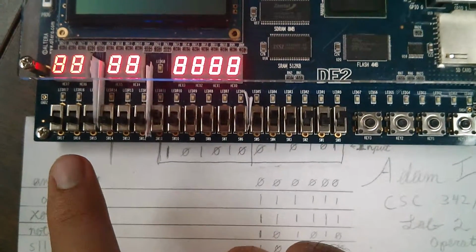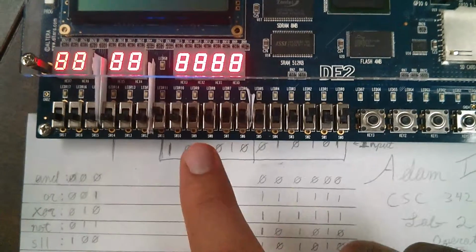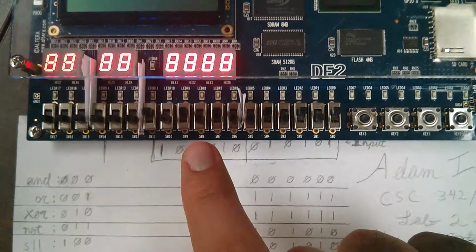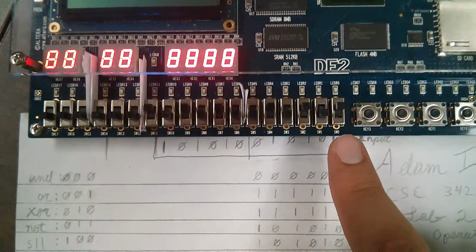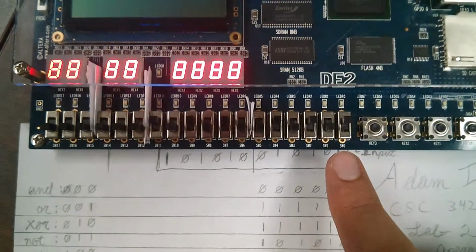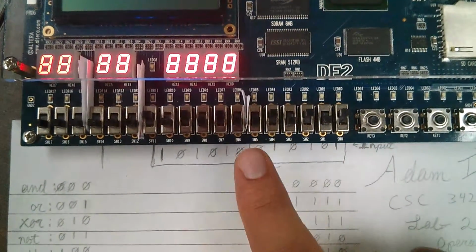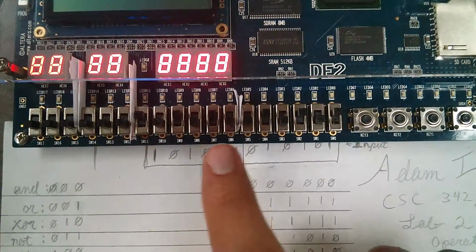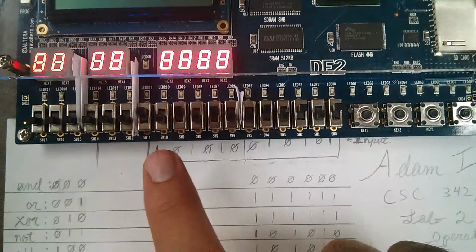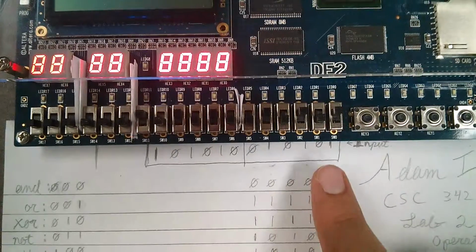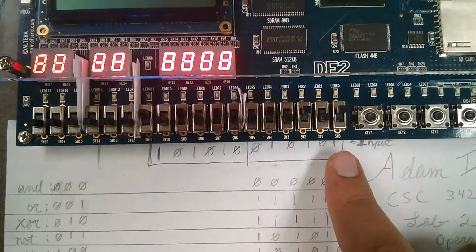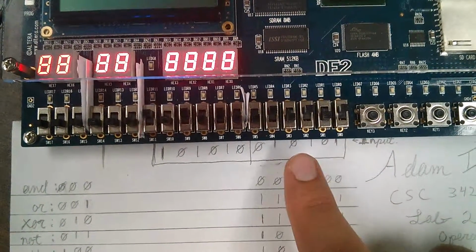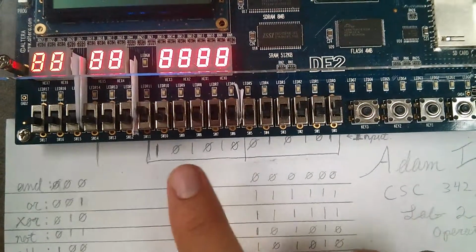And this instruction is done on 2 operands. The first operand is defined by the state of the switches 0 to 5. The second operand is defined by the state of the switches 6 to 11. So for convenience, this is the current state of the switches, 1 0 1 0 1 0 and 0 1 0 1 0 1.